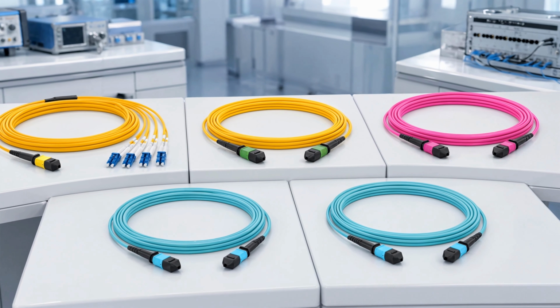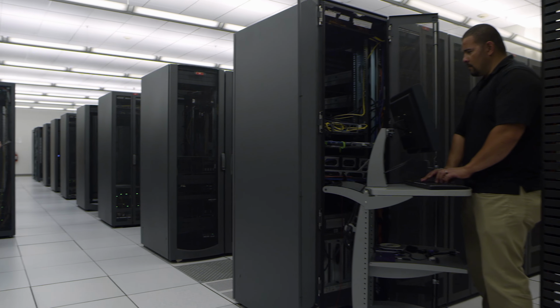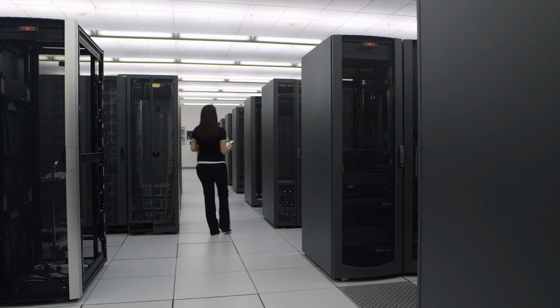From standard trunking to advanced breakouts, FiberMall provides the exact MPO solutions for your network.